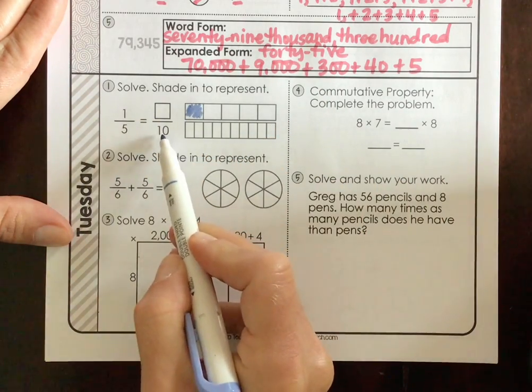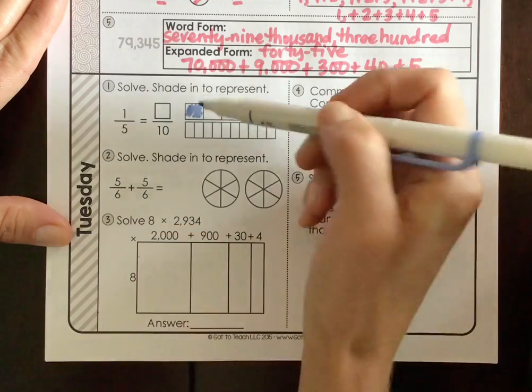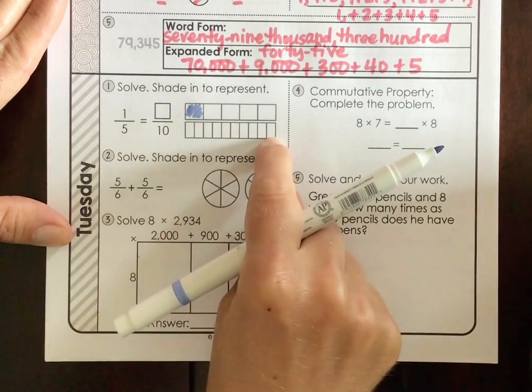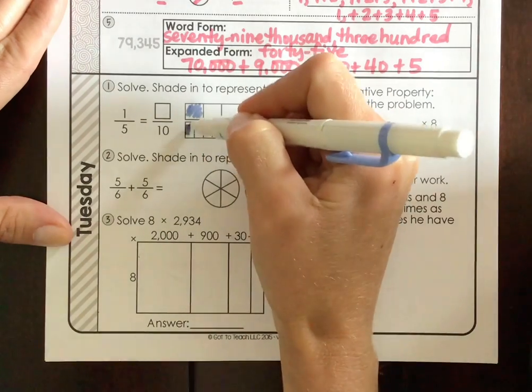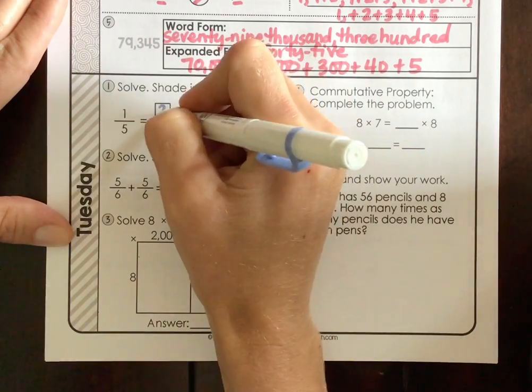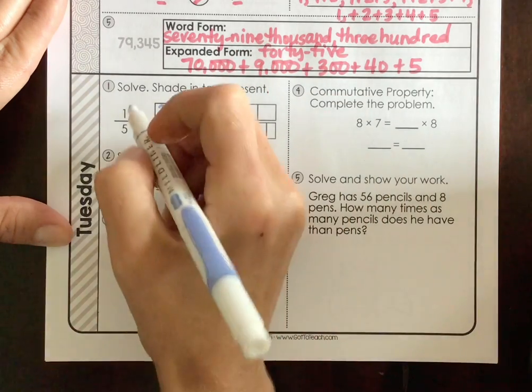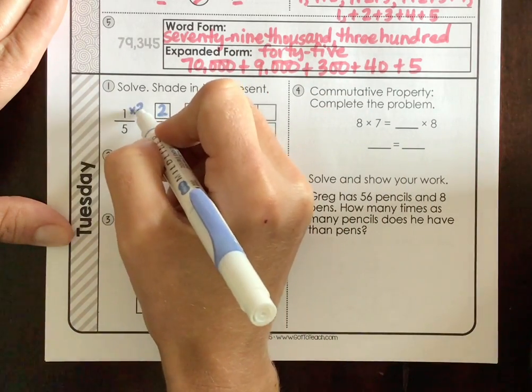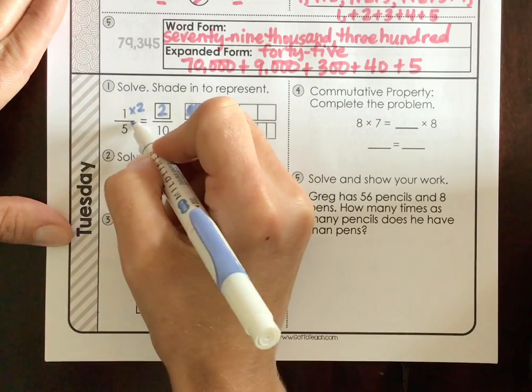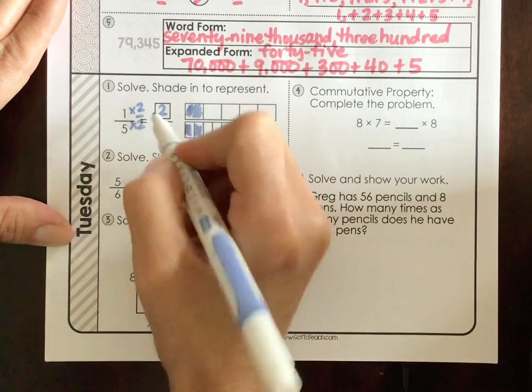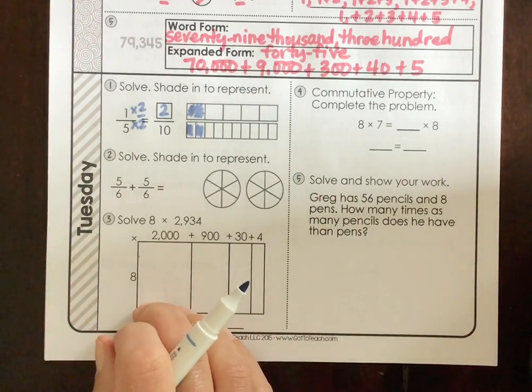Now, how many tenths are equivalent to 1/5? If you look at the model, the next whole has been cut into 10 parts, and we see that 2 of them are equivalent to 1/5. Remember, if you do the math, 1 times 2 is 2, and 5 times 2 is 10. So 2 tenths and 1/5 are equivalent fractions.